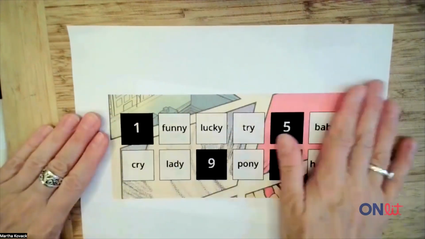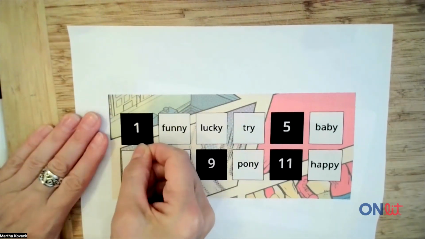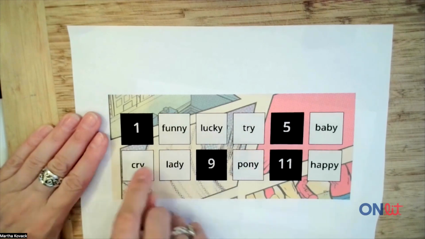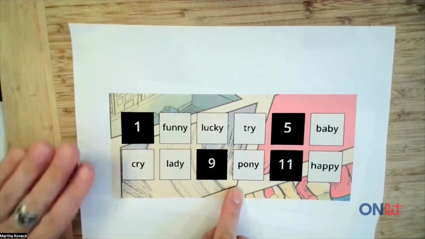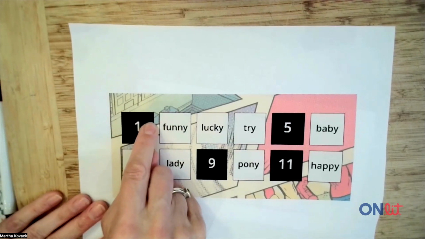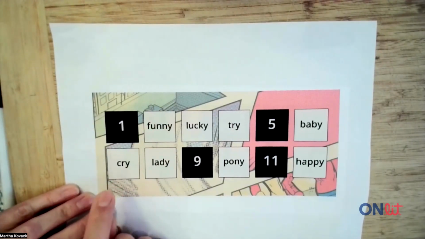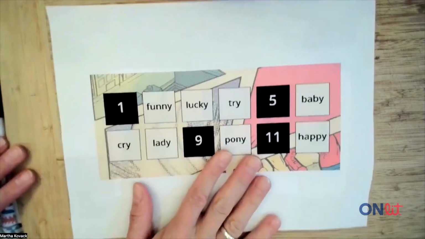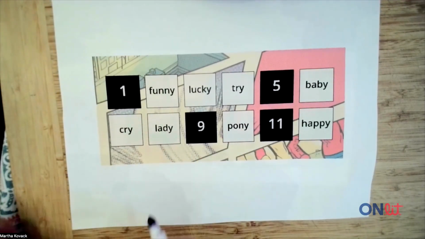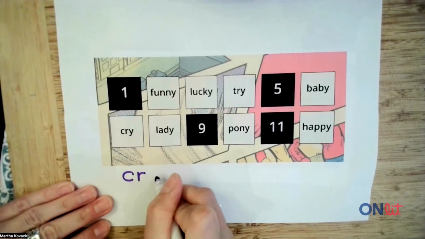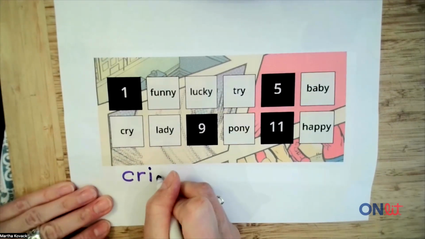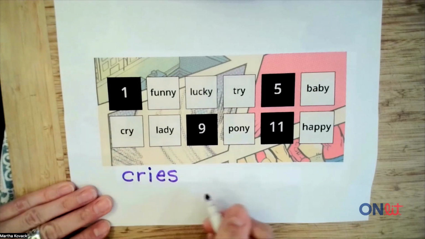Now, how do we teach this? I like to play games. You always want to gamify it if you can. So I have cards laid out and numbered, and they just flip one over, and underneath one of these cards is a boom. And if they flip over the card and it says boom, they're out. But that's okay because we have other games that they can play. Anyway, they flipped over number 7 here, and it was cry. And I said, okay, change cry to cries. And they have to write cry, remember to change the Y to an I, and then add ES, not just S. And then the next person's turn.